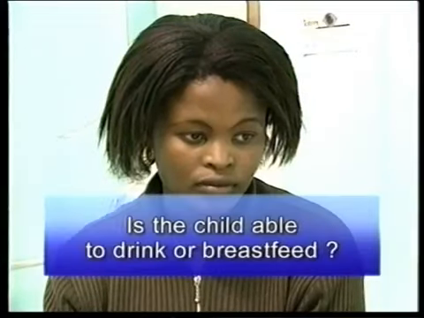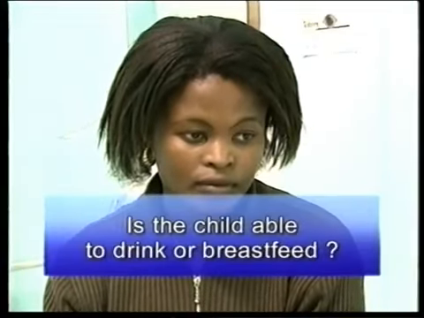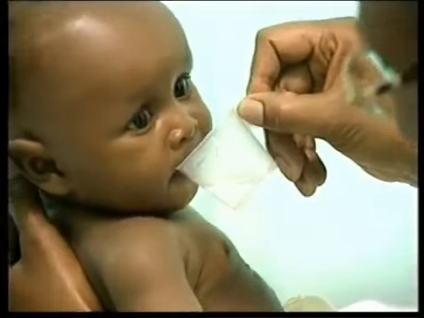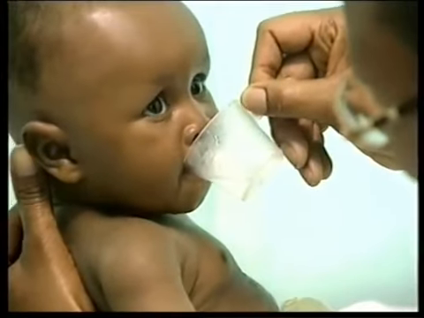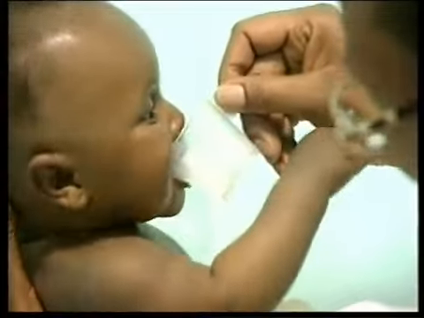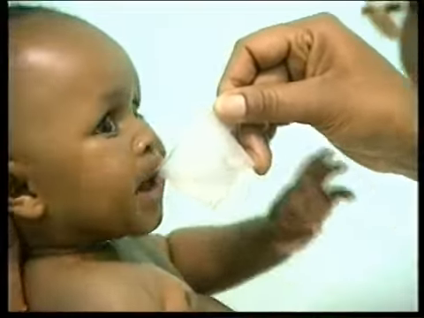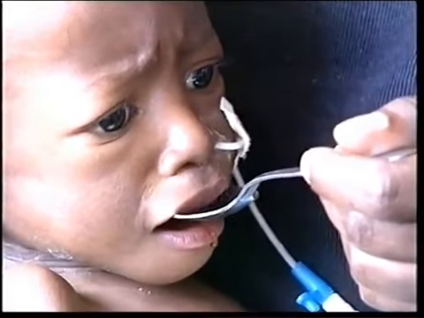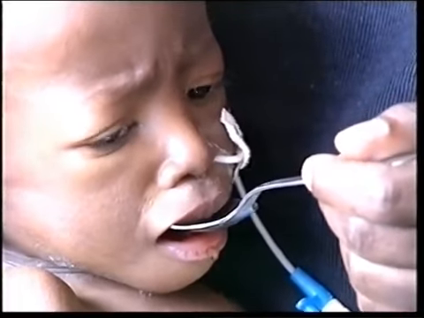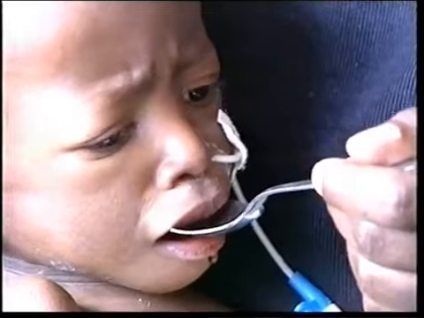To check for a general danger sign, ask the following. Is the child able to drink or breastfeed? A child is not able to drink or breastfeed if the child is not able to drink at all. This child is able to drink. A child not able to drink or breastfeed includes the child who is too weak to suckle or swallow. This child is not able to drink.